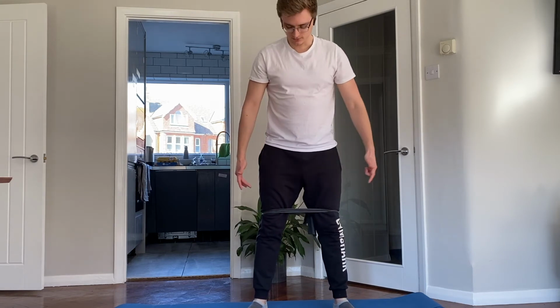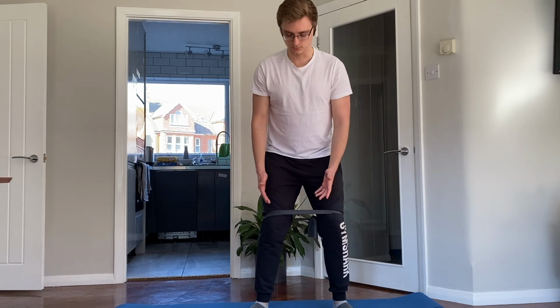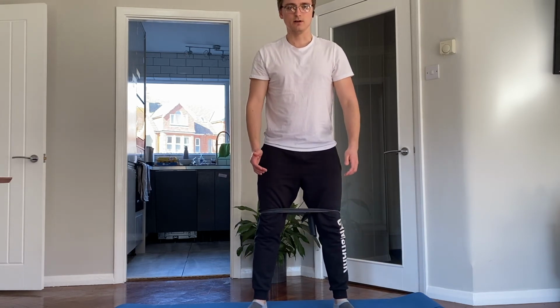The main thing is, what you don't want to happen is the knees to come in when you're squatting down. You want to push out against that band that engages these hip muscles here, which is what we need to strengthen and stabilise that knee.